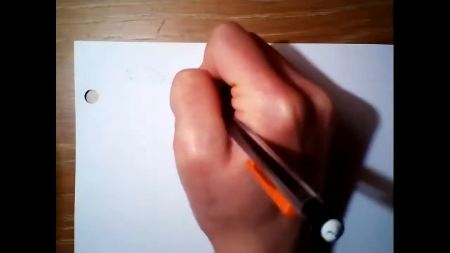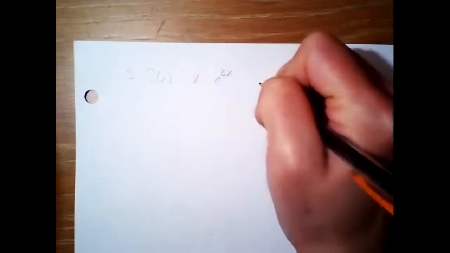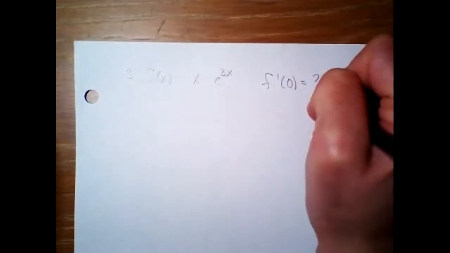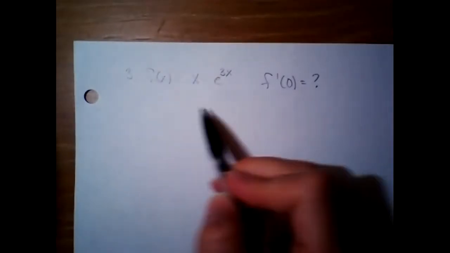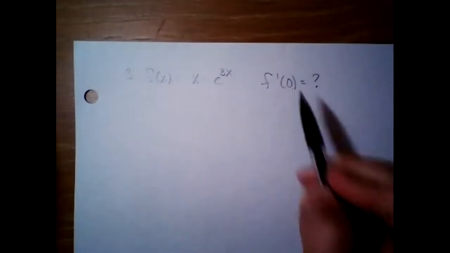So the first one we're going to look at is number 3. And it says we want to find the derivative at 0. So we want to find f prime of 0. That is our question. And I'll be honest, the most common mistake with this one is people forgot to then plug in 0. Like you found the derivative and just forgot to answer the question. So that was like a direction following thing.